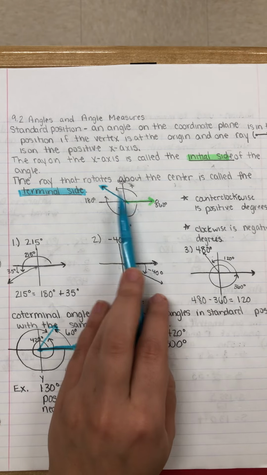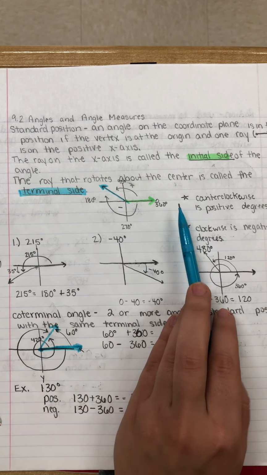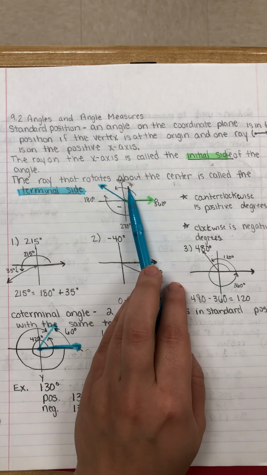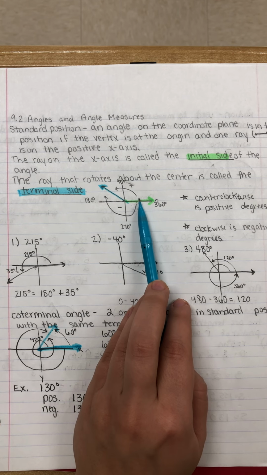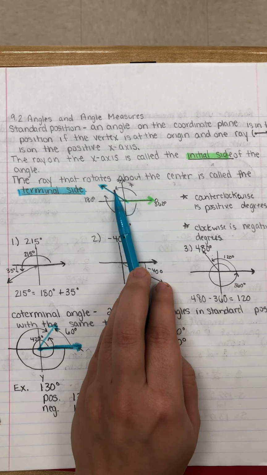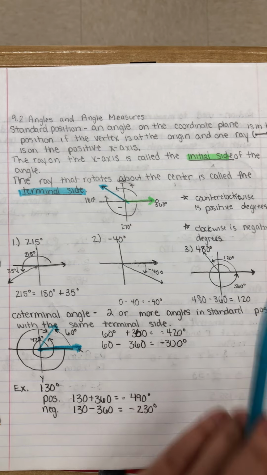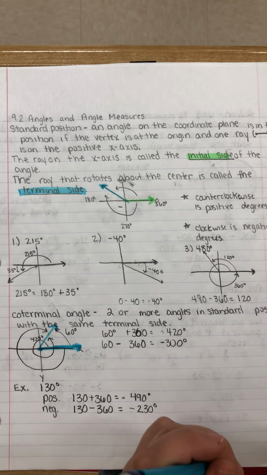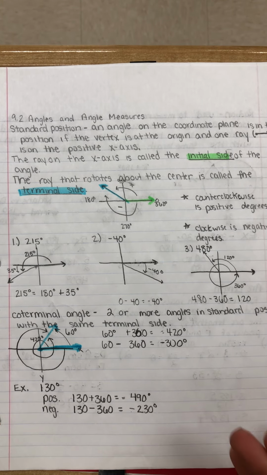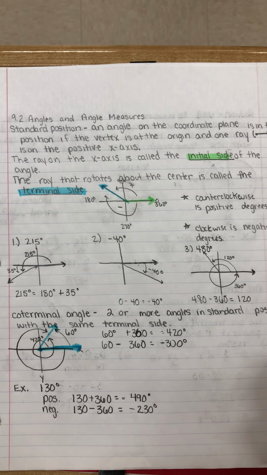Now, another important thing, and I showed you on the picture: if I follow this arrow starting at my initial point and I go counterclockwise, that is positive degrees. So in math, positive angles and positive degrees are actually counterclockwise.